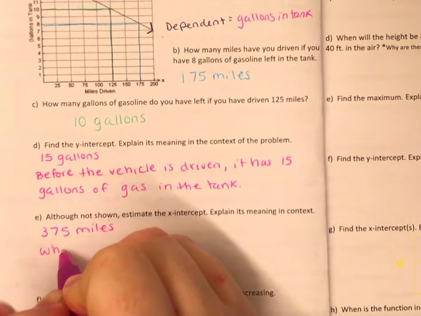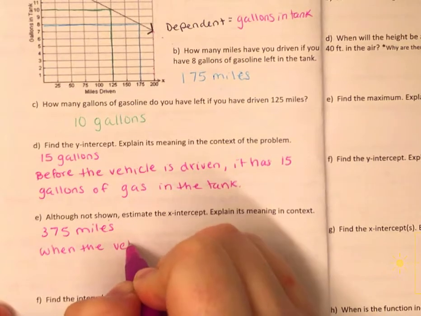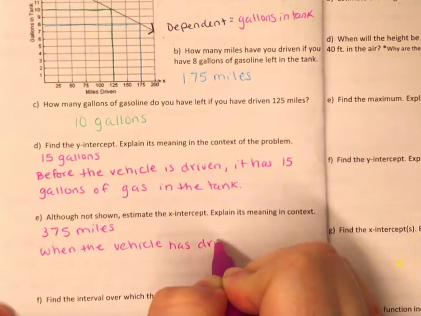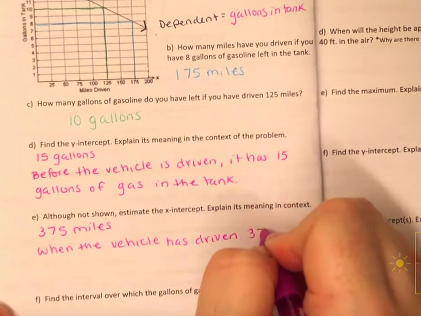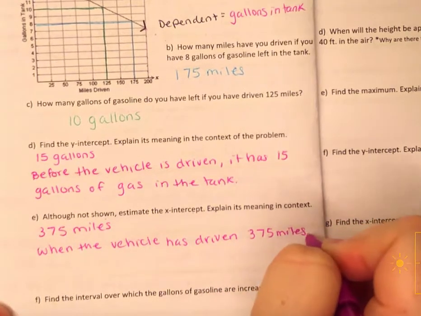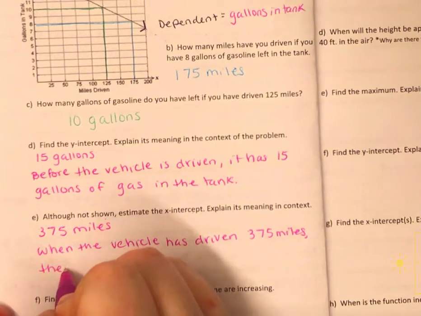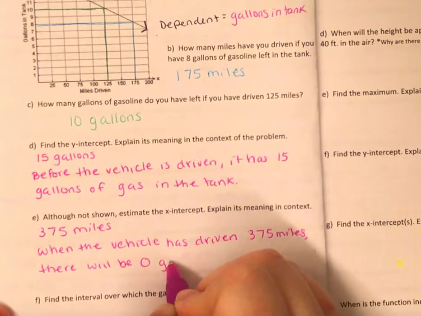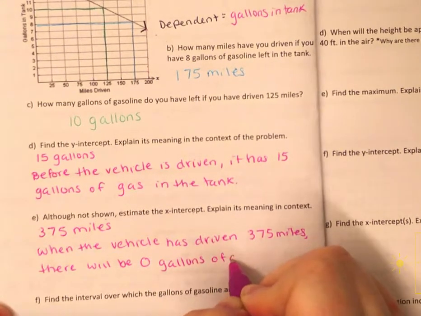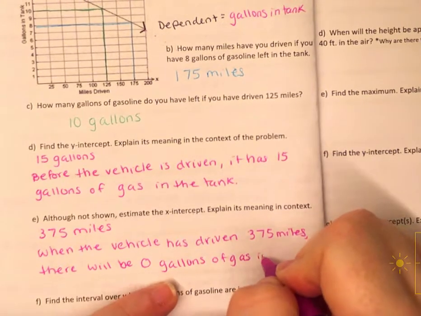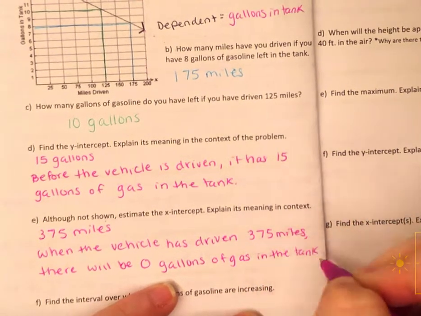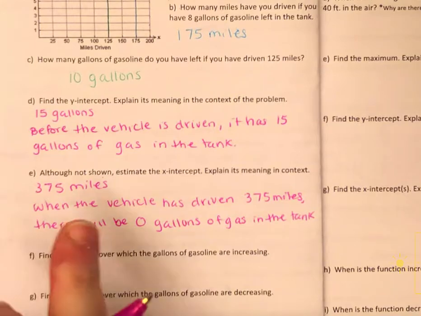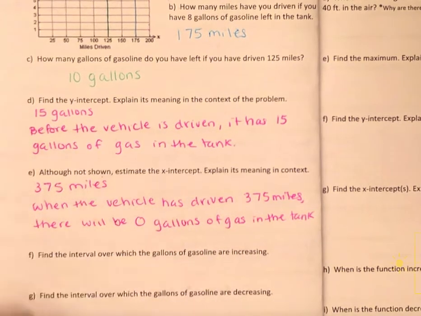So when the vehicle has driven 375 miles, there will be 0 gallons of gas in the tank. Another way we can look at that is we can drive 375 miles before we have to fill up the gas tank again. We can go 375 miles on 15 gallons of gas.